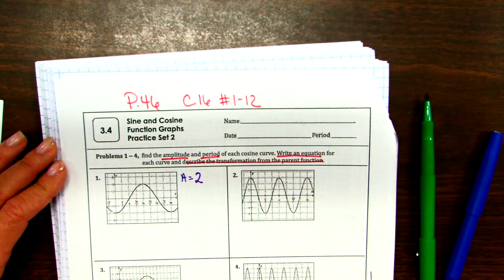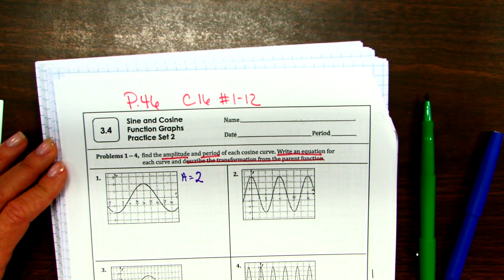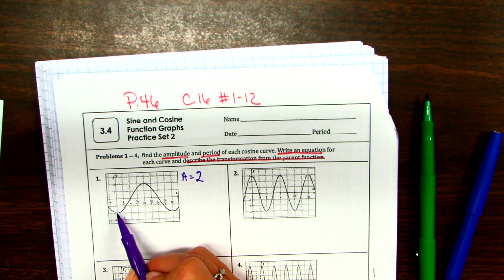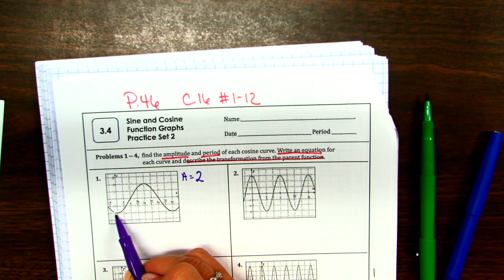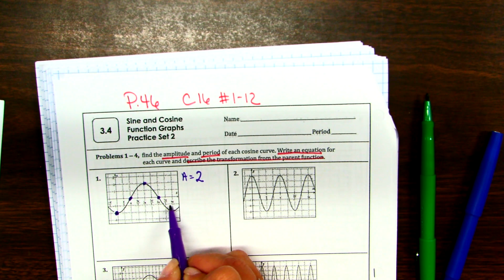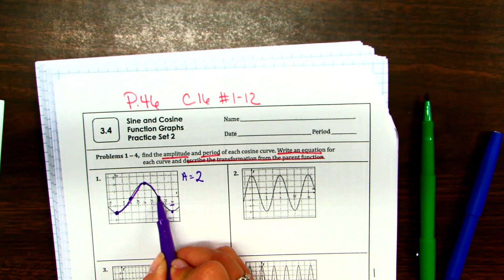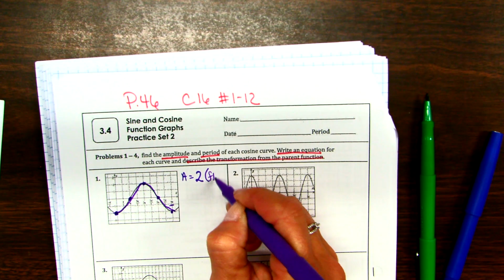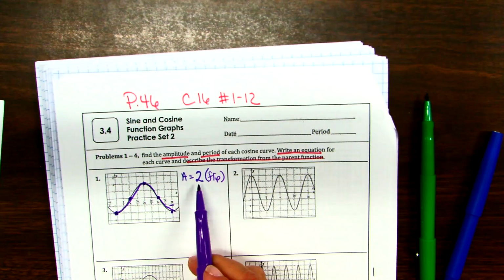So that's 2. A is never negative, but let's decide if there's a flip. So you can kill 2 birds with 1 stone. We can find the period and decide if there's a flip just by counting out our 5 points. So here's a first point, but it's down. So down, middle, up, middle, down. That is 1 period, and it goes out to 4 pi. Right away, Zach, yes, we know this is a flip. Positive 2 with a negative out in front is how it's going to look.